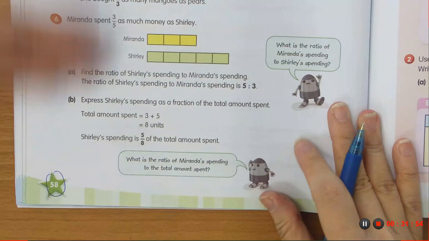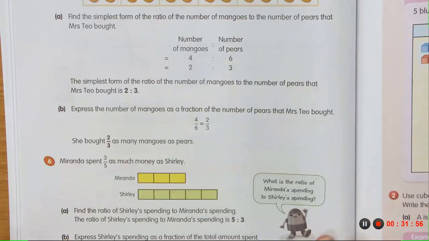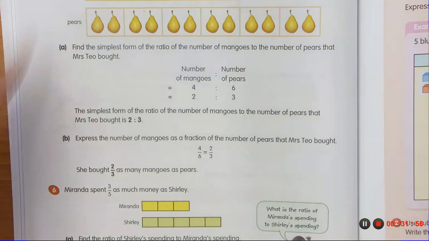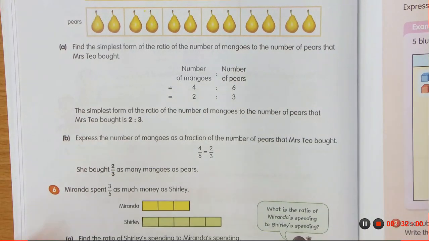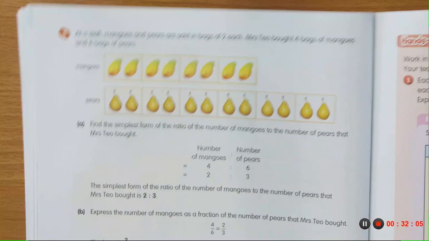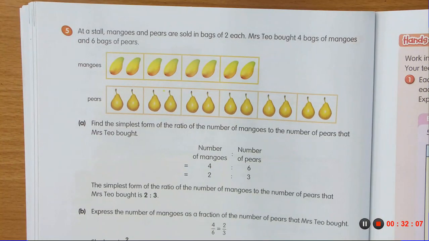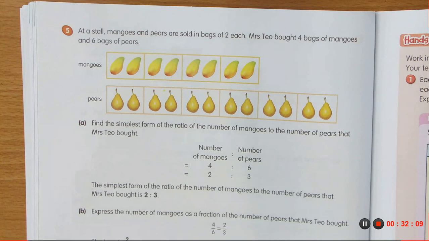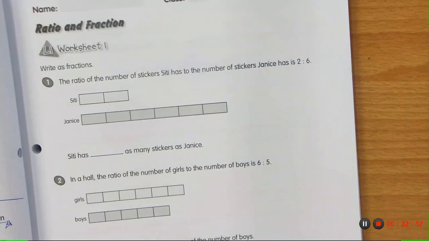Okay, please go back and read until page 58. All the long story here, how they try to explain to you, and how you need to remember the relationship of the different quantities and its involvement of simplifying and expanding ratio. Then you can solve all the difficult problems at the back. Okay, now we practice a bit. Practice how to do.